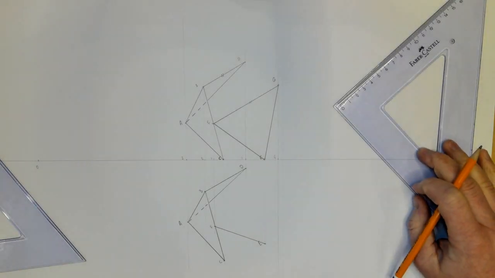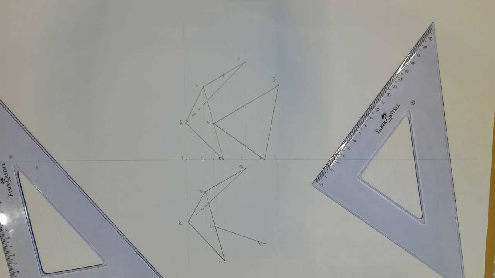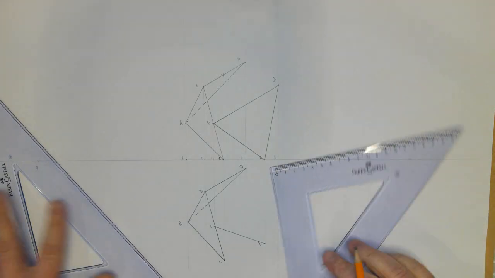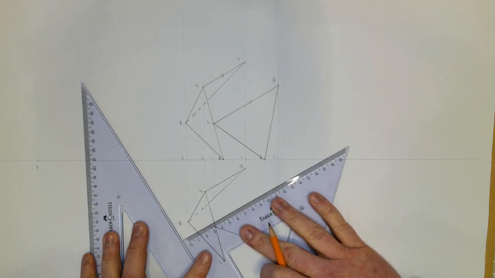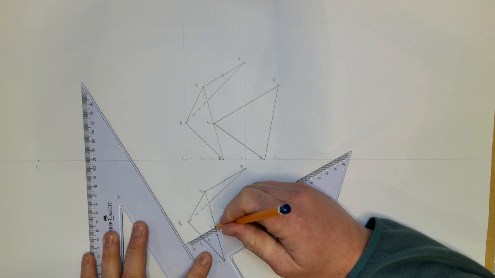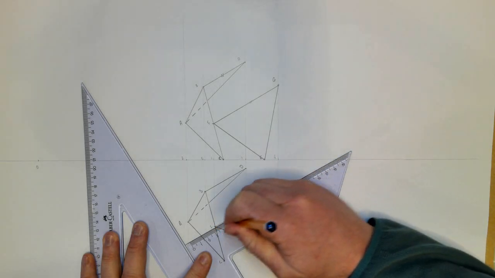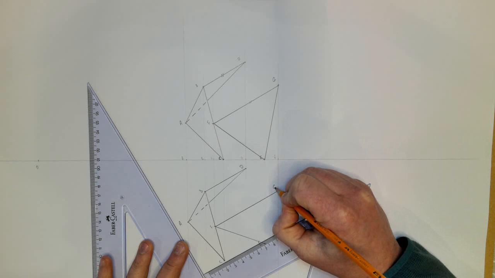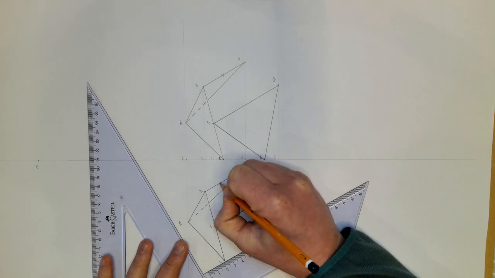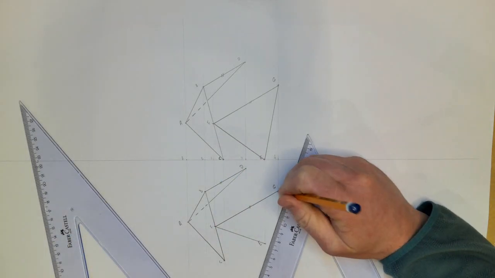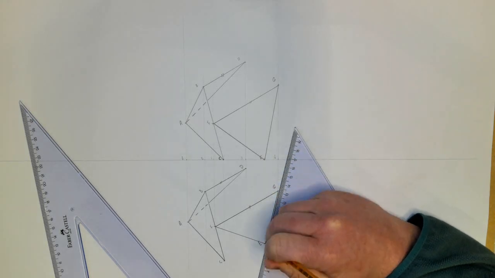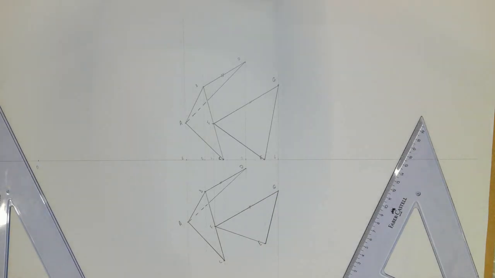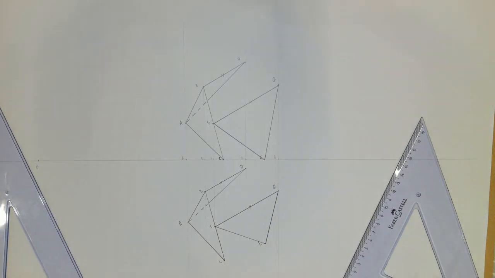Okay. In plan, it also shows that BD and FG are parallel. So again, we take our sliding set squares, BD, and strike our line from F to create the line FG. So that locates the point G in both elevation and plan. Now we have our two planar surfaces, or three planar surfaces even, complete and ready for the next section.